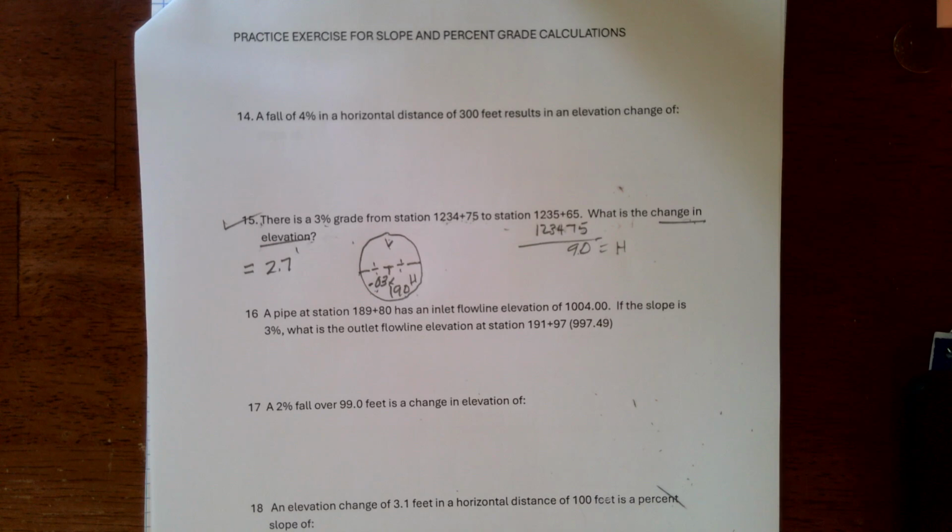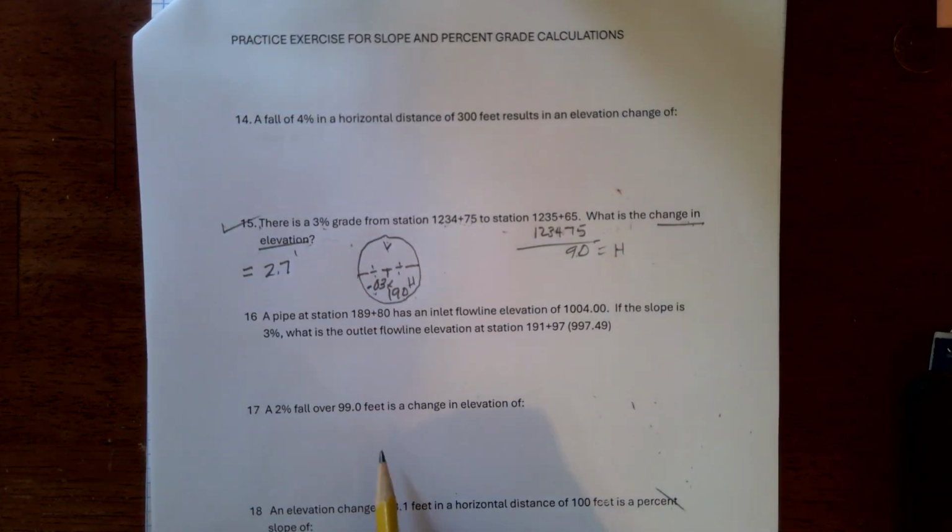Now you're going to need to know those when you're looking at a cross-section of a highway, let's say a 2-lane road that's 30 feet across, and you need to know the elevation of the center line. You have the elevation of the hinge point where it goes to the ditch, but you need to know the elevation of the center line. This is what I'm talking about.